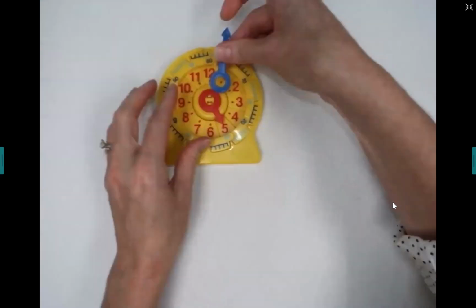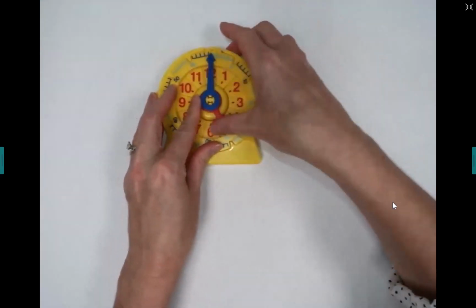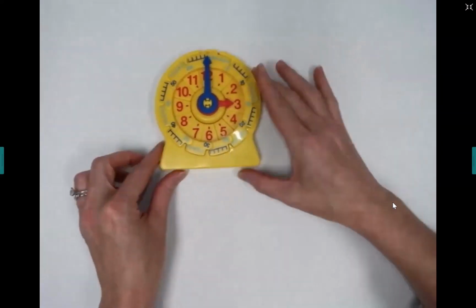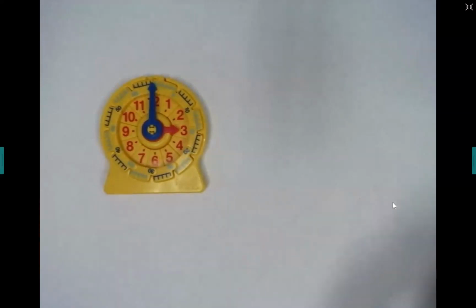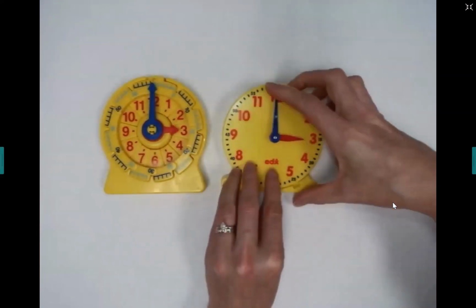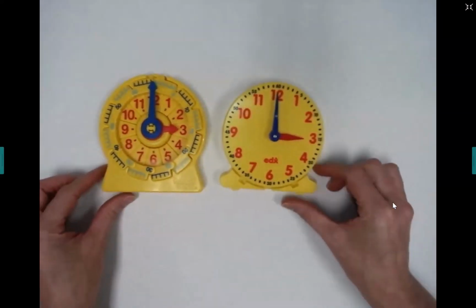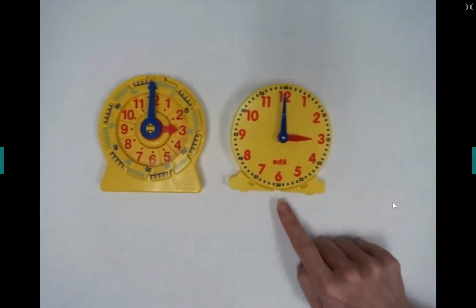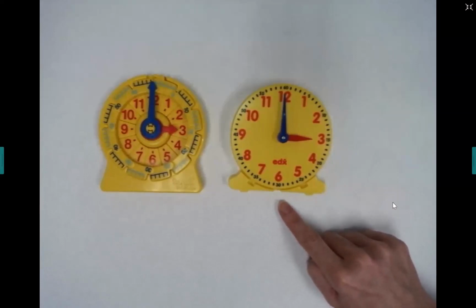Let me put my hands back on because I want to show you one limitation with this clock and why we want to make sure that we are still using both of our clock manipulatives. So this number line clock is going to give us a lot of great features. However, when we're showing students how the hands on a clock move as time passes, this is where we want to go back to that Judy clock.